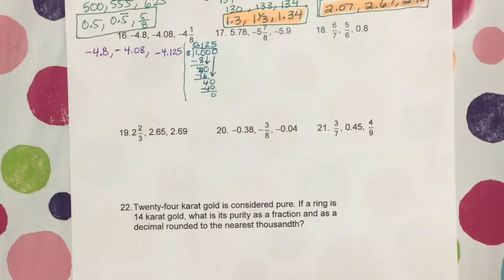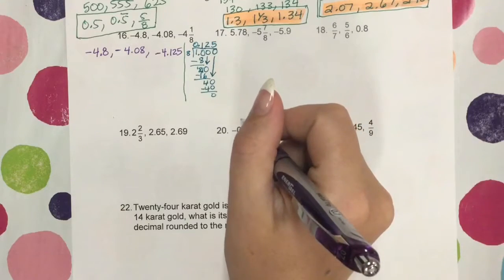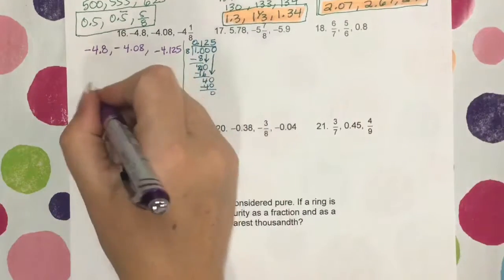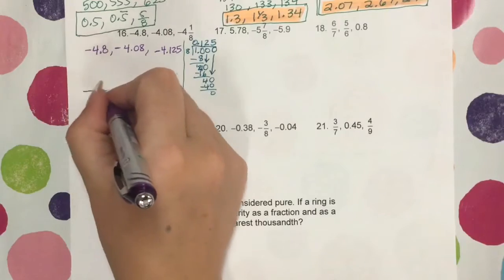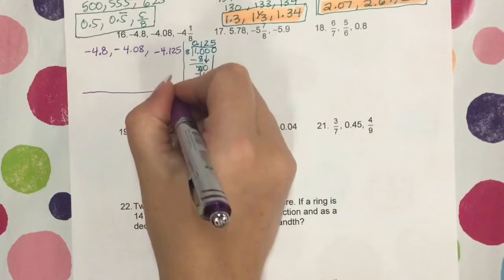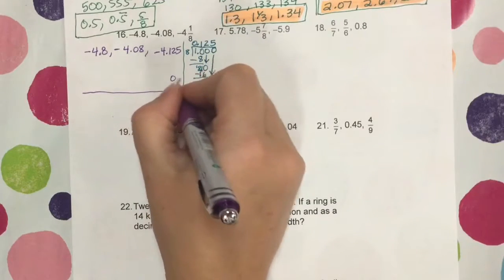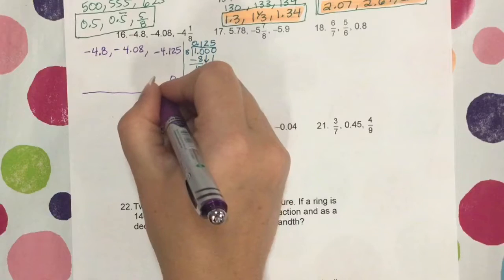So I'm going to go ahead and do a number line here. If I have this being 0, and this would be positive 1, I'm going to make these ones.